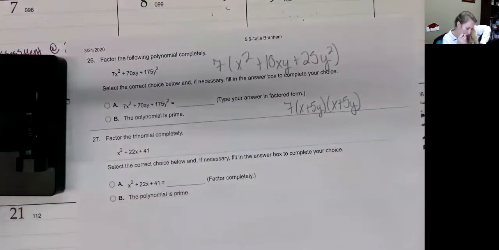41. Ooh, 41. Definitely 41 is prime, but let's check. 2 doesn't go in. 3 goes into 4, but 3 doesn't go into 11. 4 doesn't. 5 doesn't. 6 goes into 42. 7 goes into 49 and 42.